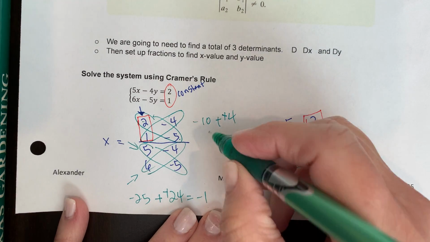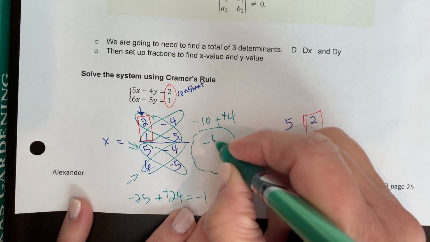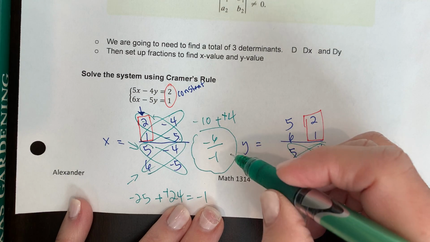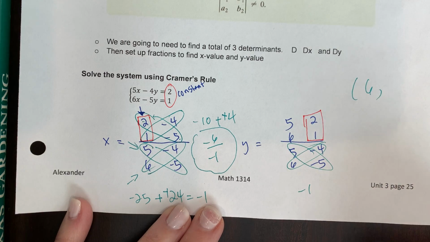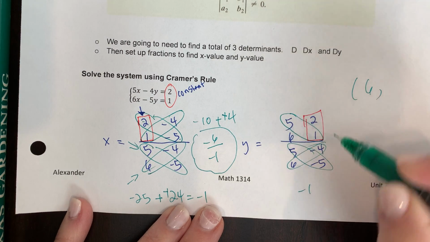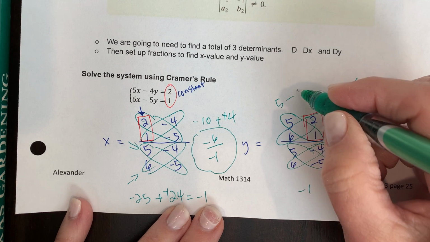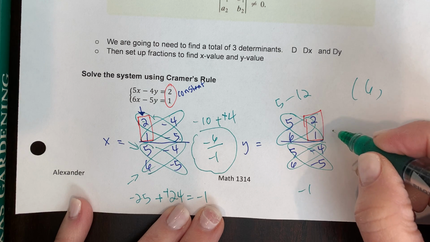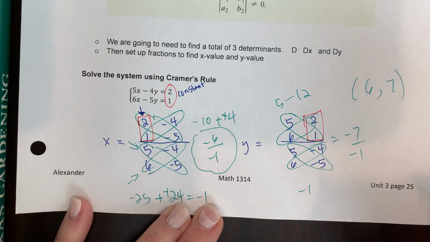So what I have for this, so sorry, it's very crowded, is a negative 6 over negative 1. Well then that makes the x actually a positive 6. Okay, then this determinant, 5 minus 12 will be a negative 7. So the top of this is negative 7 over negative 1. So that makes the answer to this 6, 7.